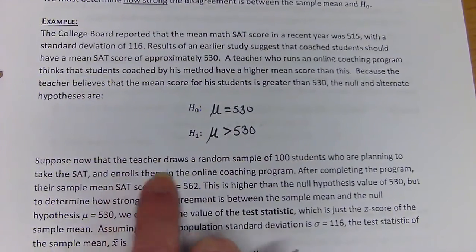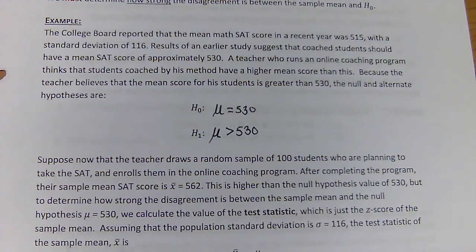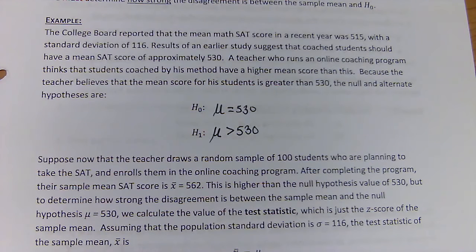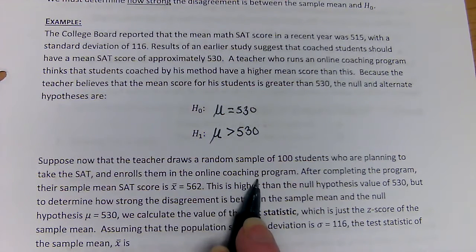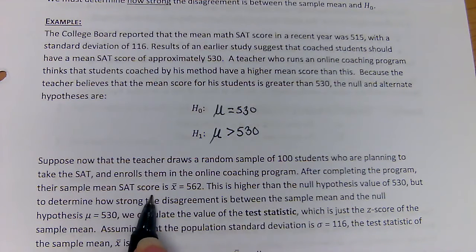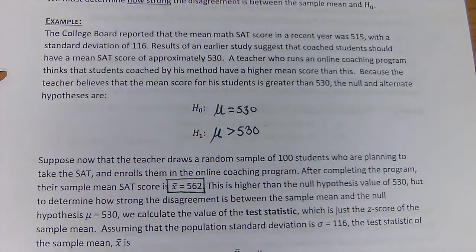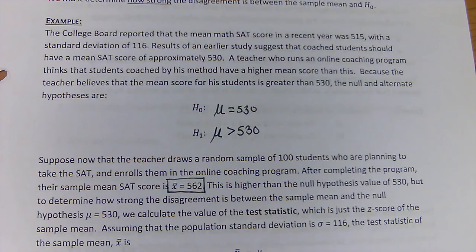So suppose now that the teacher draws a random sample of 100 students to verify that this online coaching works. So they did the online coaching program. And after the program, those 100 students had a sample mean of 562. Now, this is higher than that null hypothesis of 530, but is it strong enough? Is it really high enough?